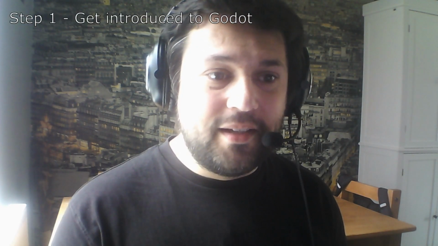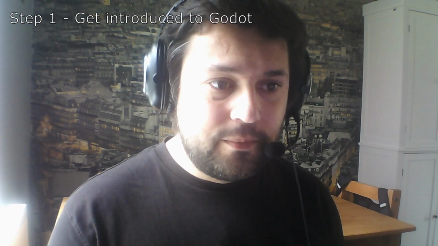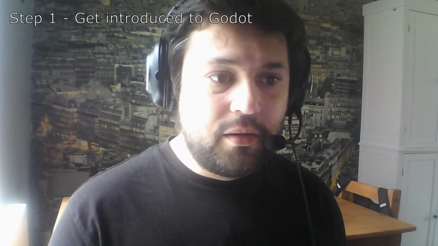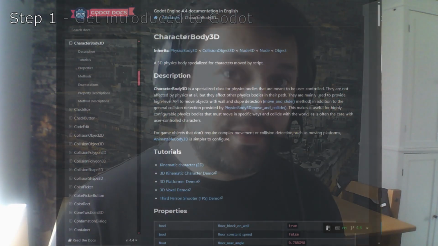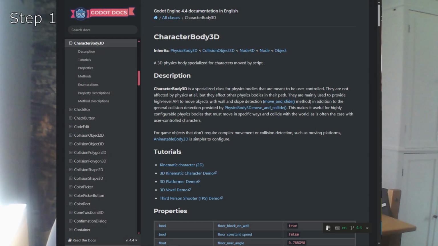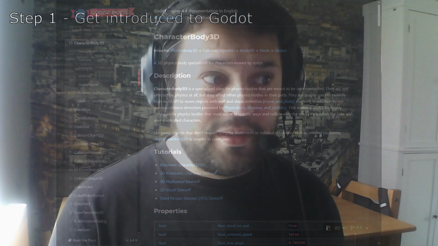So, starting with number 1, the first step, which is understanding the basics of the engine. Now, one badly kept secret is that Godot's documentation is actually really good. It's almost joked about at some points, that it's good.